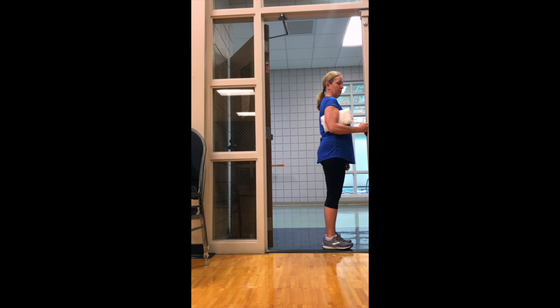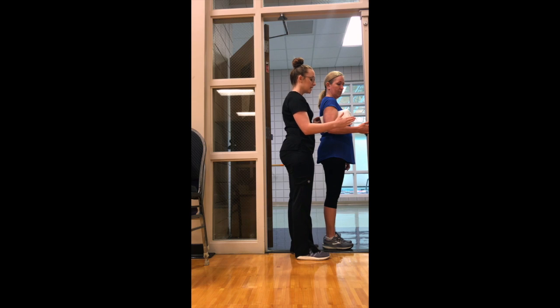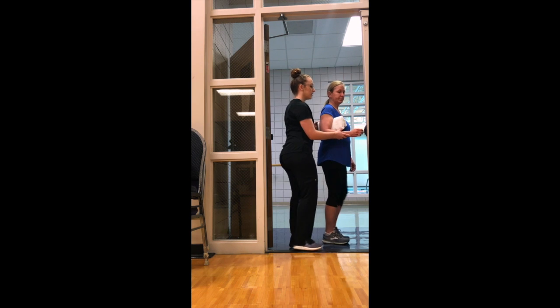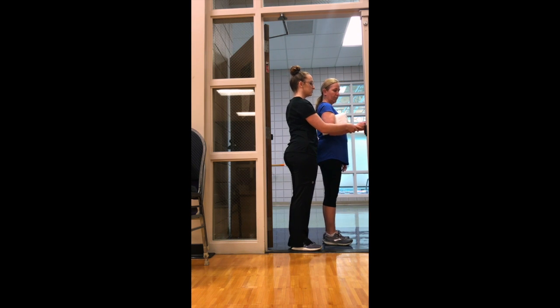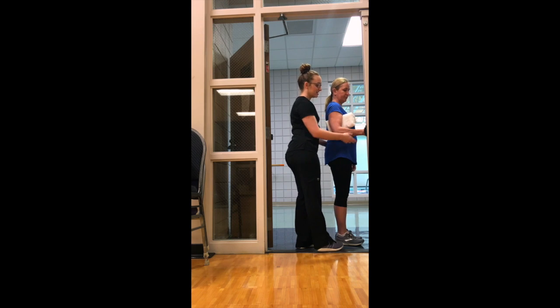In this, you want to also look for the patient not contracting their whole body, but just contracting the actual shoulder muscles, and you want to make sure that they know that you just want a slow, minimal, submaximal contraction. And we're going to do this 4 ways. So we're going to do flexion, extension, abduction, and adduction.